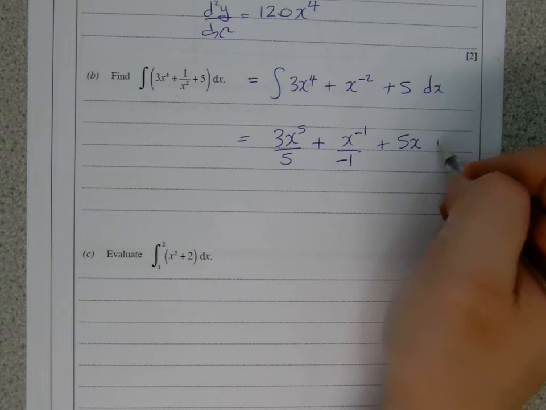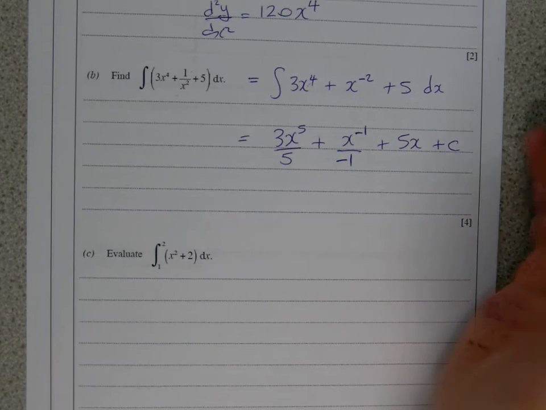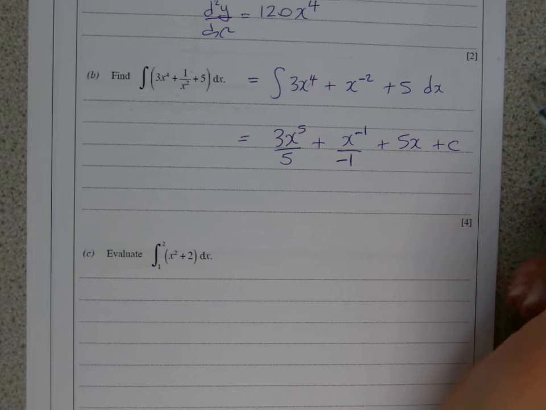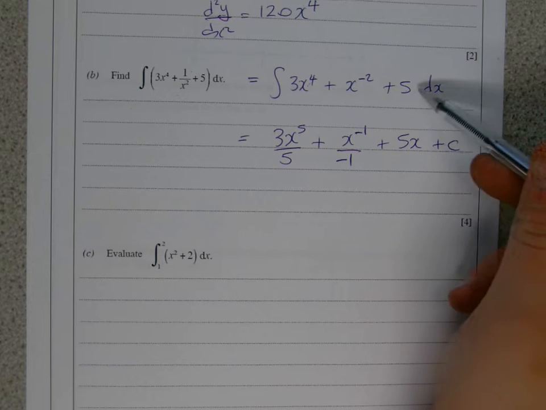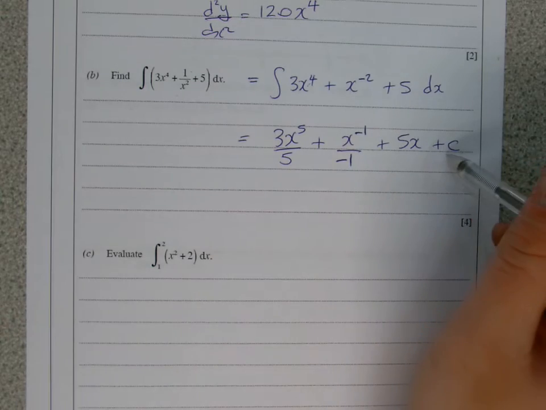But also, you need to put a plus c. It's important to put a plus c. That represents the constant. There could be a constant there. It might not be, but often it is. And if there was a constant, when you differentiated it, it vanishes, just like it's vanished here. It's not in here. So you need to have that there.